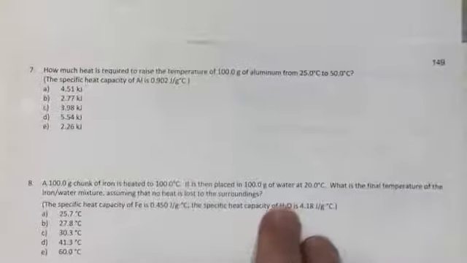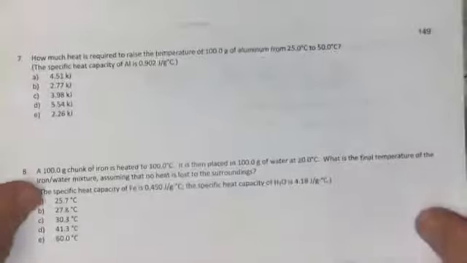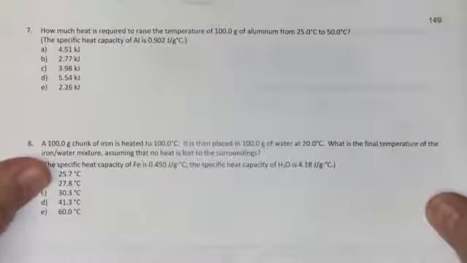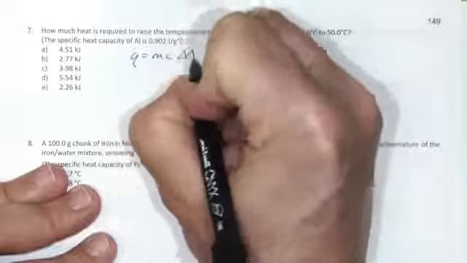Okay, look at number 7. Question number 7 says, how much heat is required to raise the temperature of 100 grams of aluminum from 25 degrees C to 50 degrees C, and we're given the specific heat capacity of aluminum. Okay, so for this equation, we're going to use the MCAT equation. Q equals MC delta T.